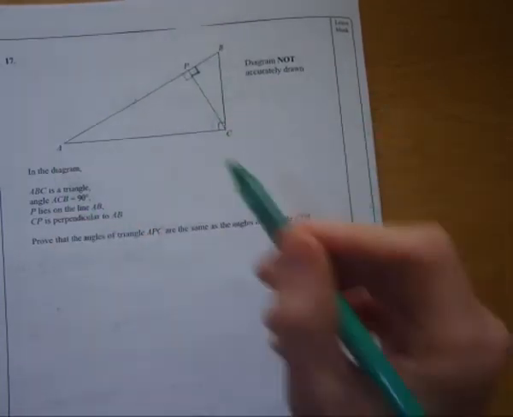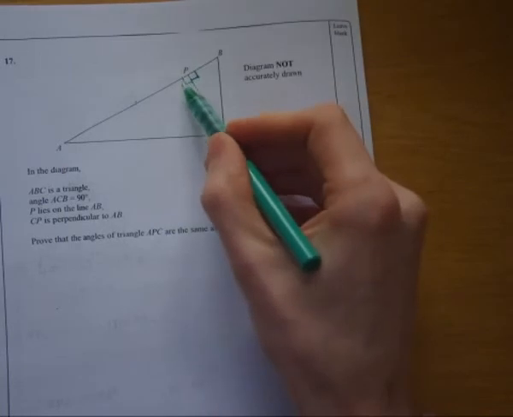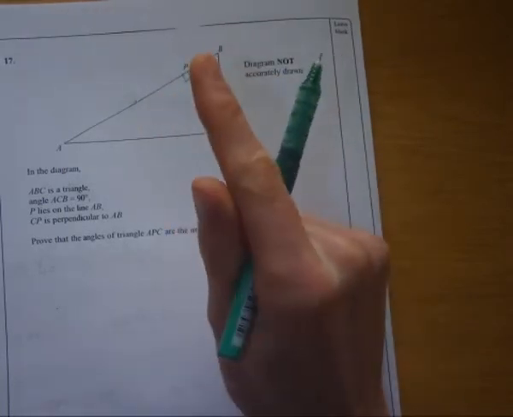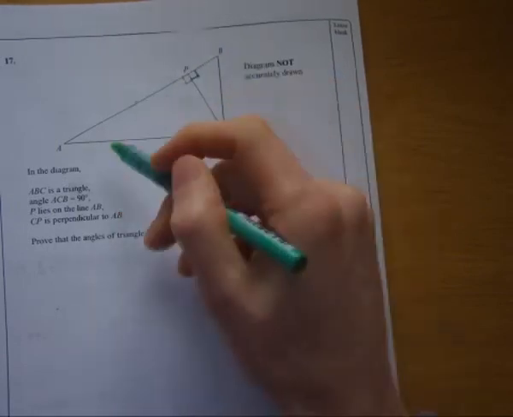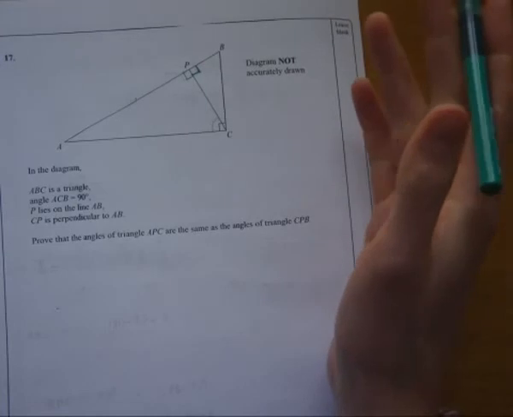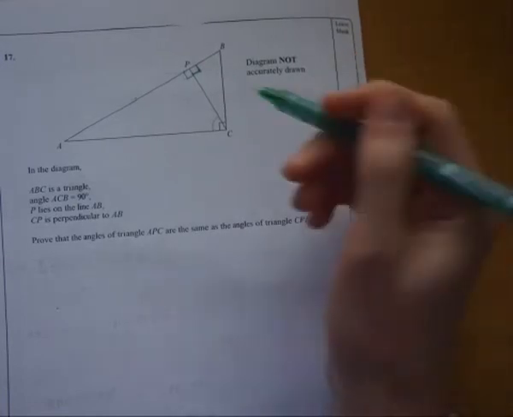Right, okay, this looks really complicated, but they've both got right angles in there. So I've got one angle proved already. That means I've only got to prove that two other angles match, and then the third one must obviously match because that's all that's left in the 180 degrees. So let's go for it.